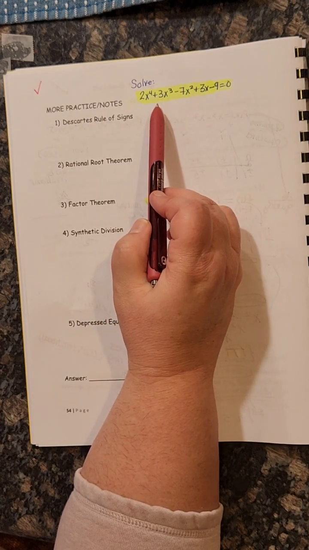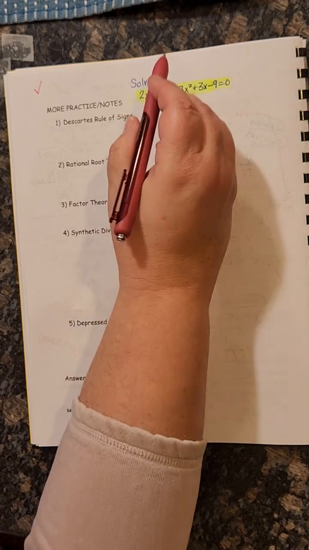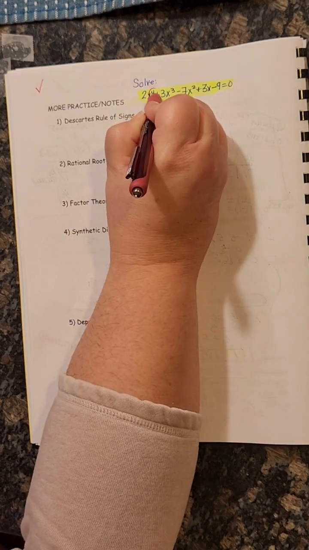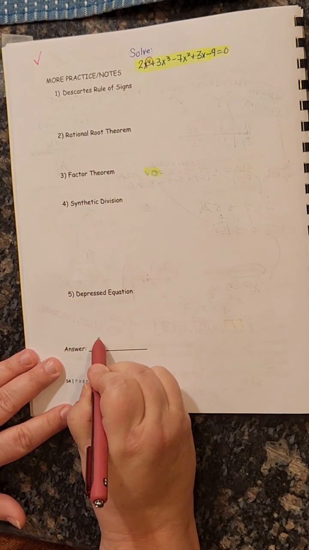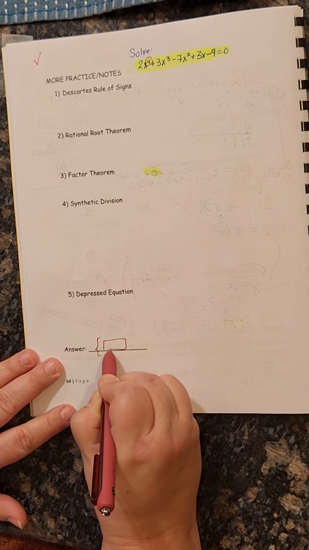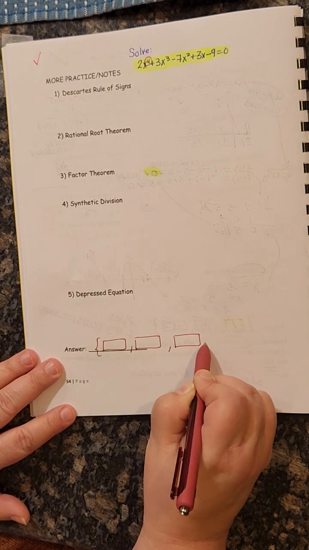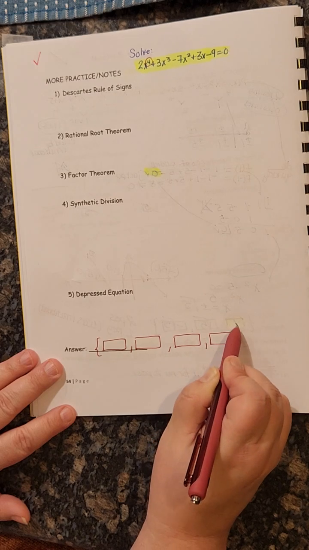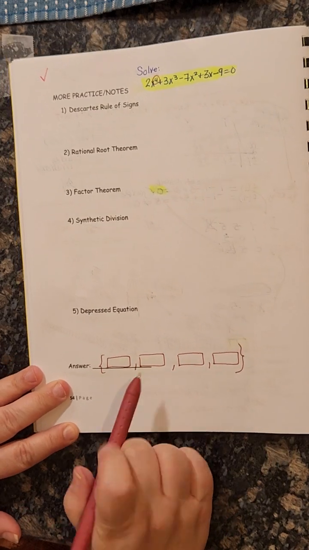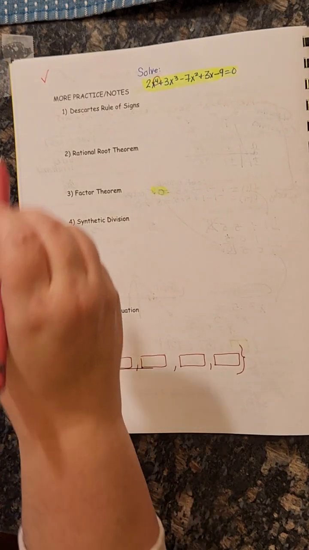Now, this one's going to take a little bit longer because it's going to have 4 solutions to it. So when I go to write my answer, there's going to be a solution, another solution, another solution, and another solution. Again, I call that step 0, knowing how many solutions there are.